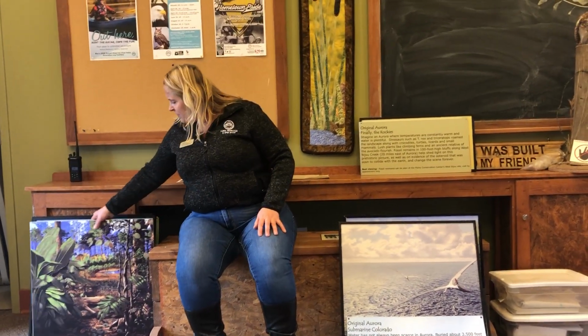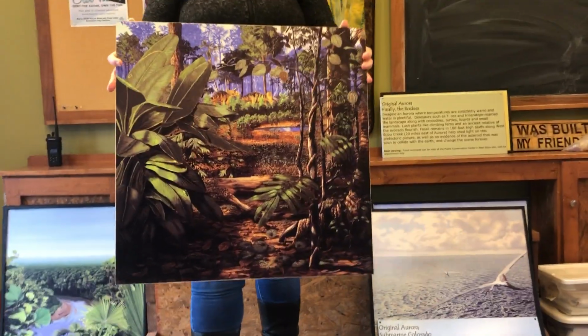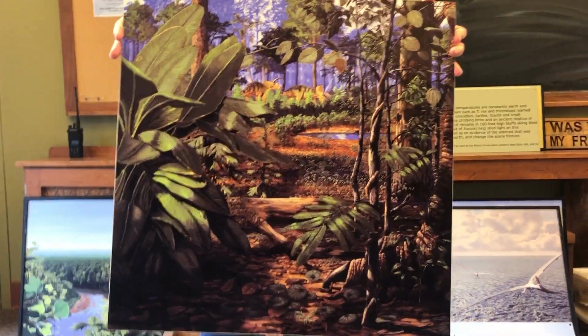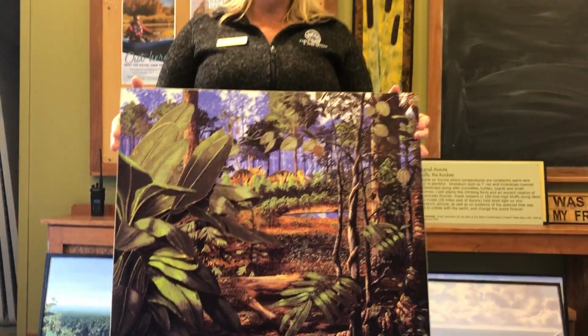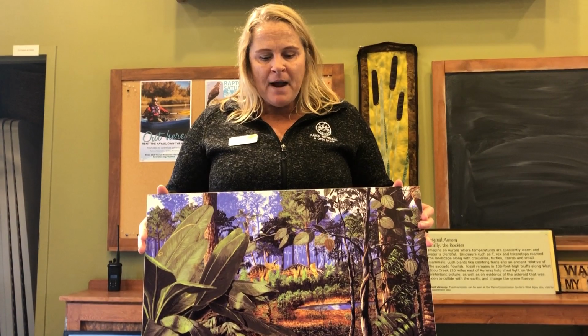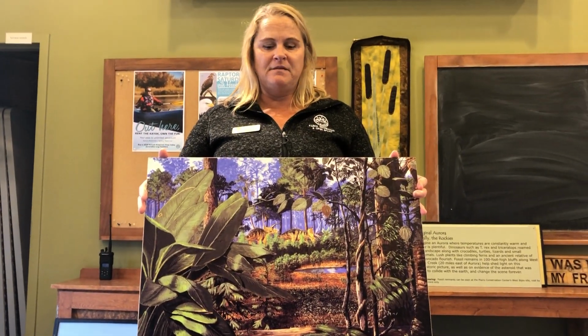And what we call this is finally the Rockies. So remember I said that there were 3 sets of Rockies? Well, by this point, a big uplift had happened, and that was called the Laramide orogeny. And when the Laramide orogeny happened, that produced the Rocky Mountains we know and that we spend time in today.